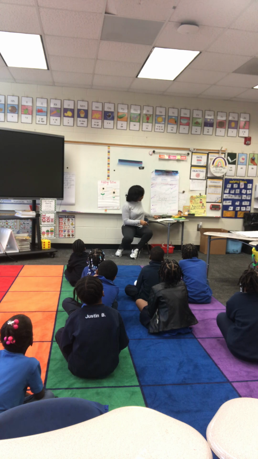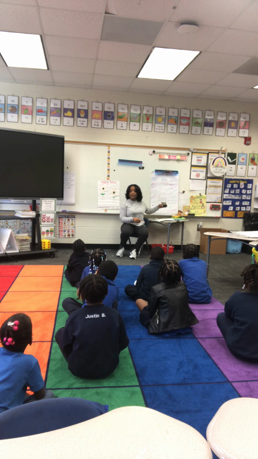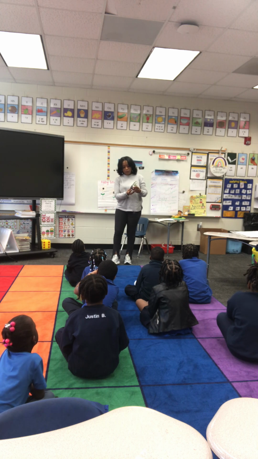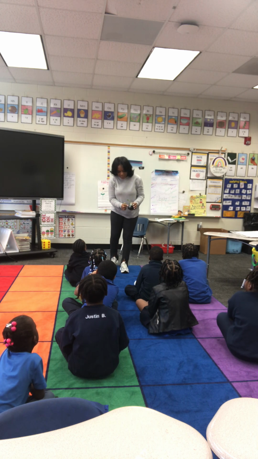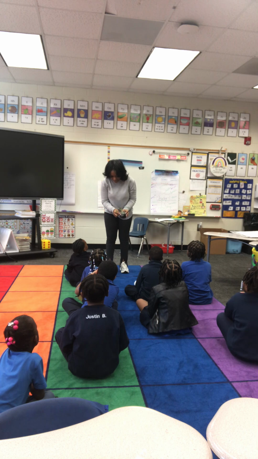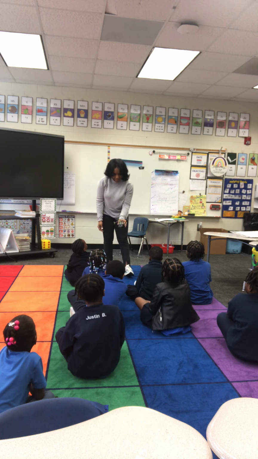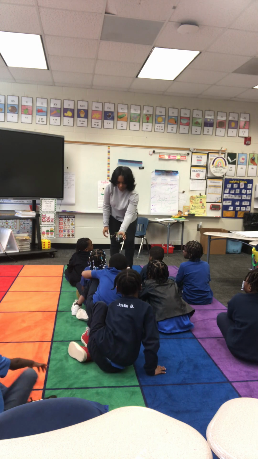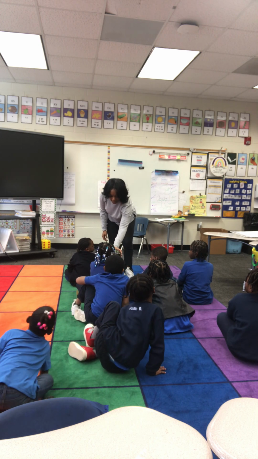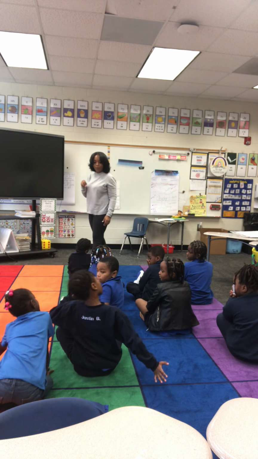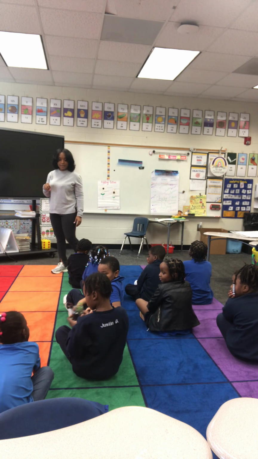So I want to show you guys, because Ms. Johnson has been working really hard on growing her plants. And you guys can see the roots. You see those little white things that are on the inside of the dirt? I'm going to let you pass it around. Hold it and pass it back. Those are called the roots, and it helps the flower stay in place.